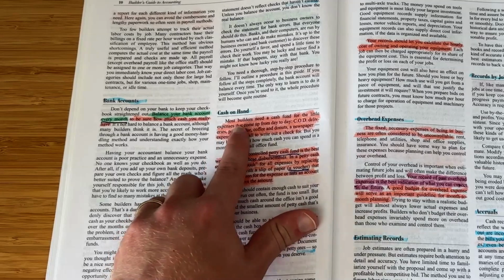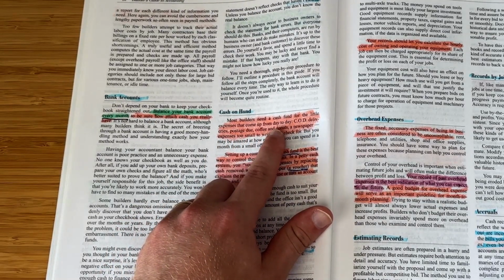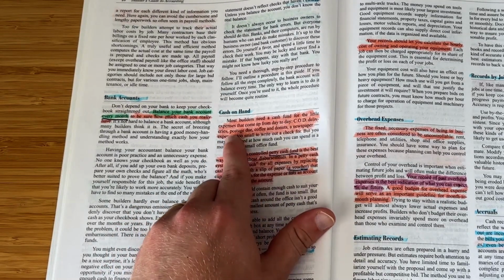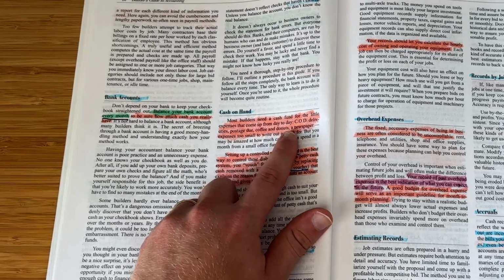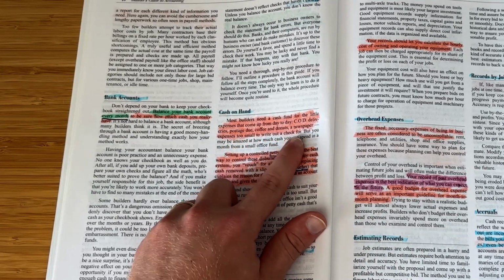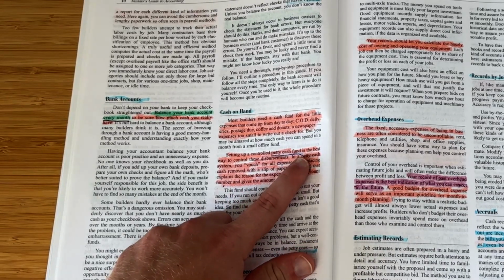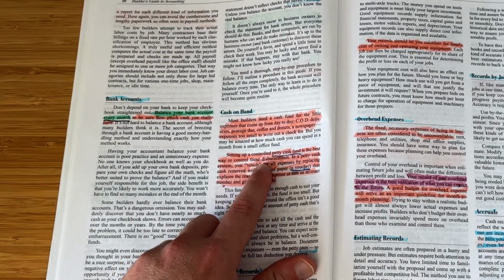Cash on hand. Most builders need a cash fund for the little expenses that come up from day to day: COD deliveries, postage due, coffee and donuts, a newspaper, expenses too small to write out a check for. Setting up a controlled petty cash fund is the best way to control these disbursements.